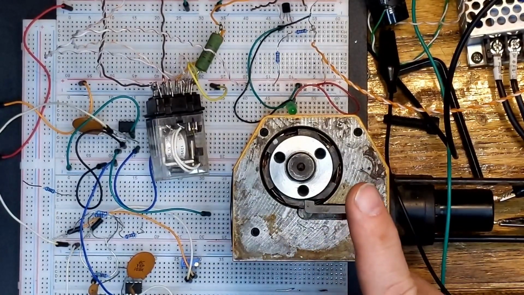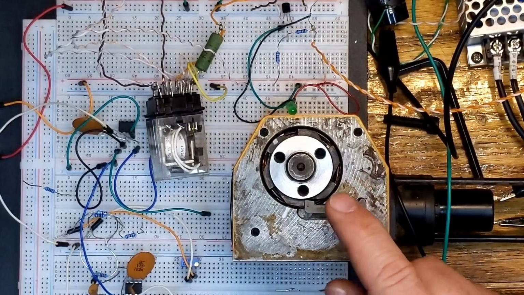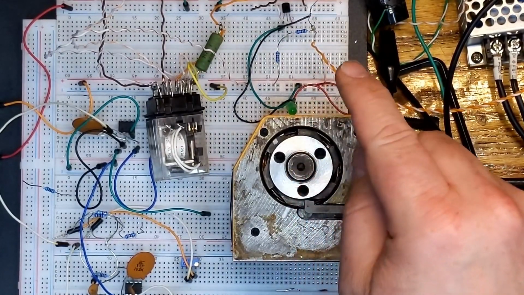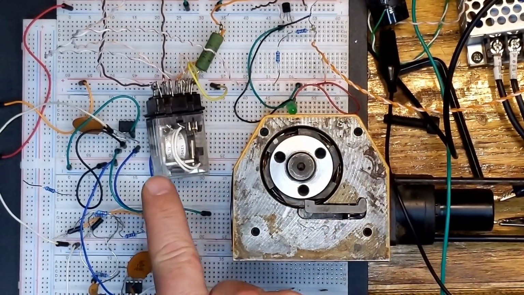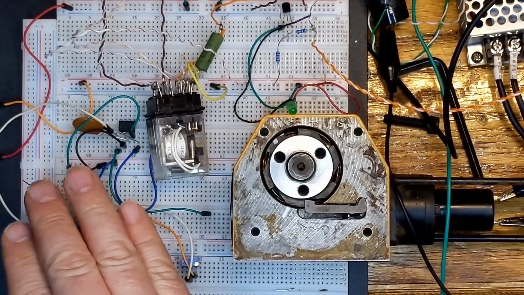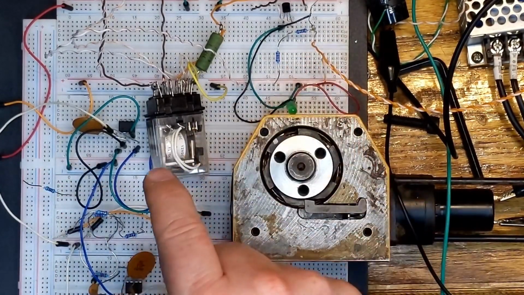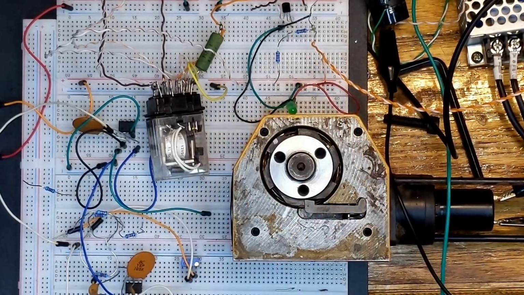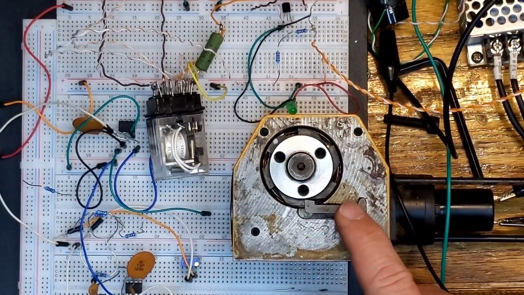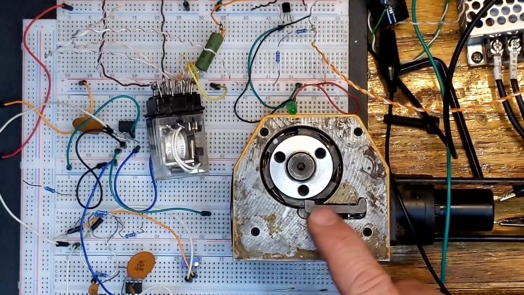It's one output. I'm using one pin from the printer port, running a transistor, which is running a relay here. All this electronics is from a different project. It's really just this transistor and relay. It's hooked to pin 1 of the printer port, and it's really quite simple.